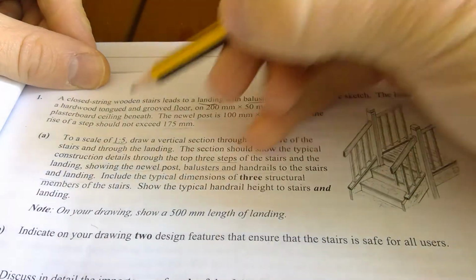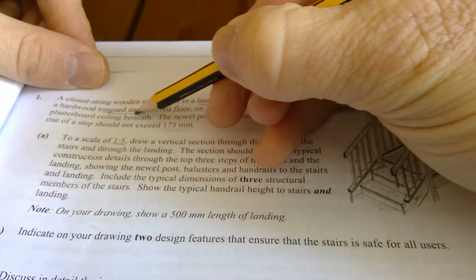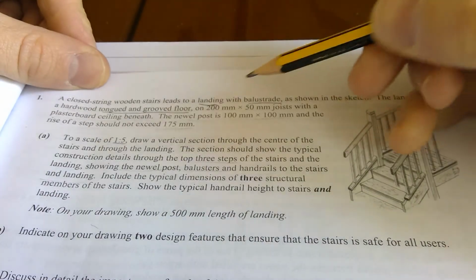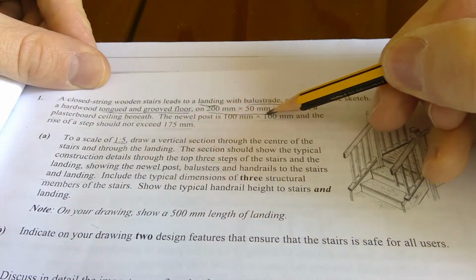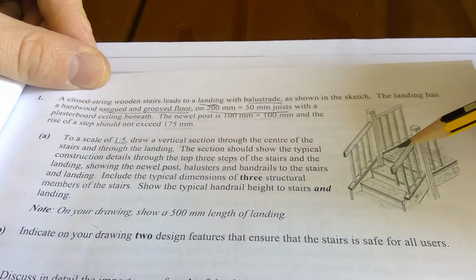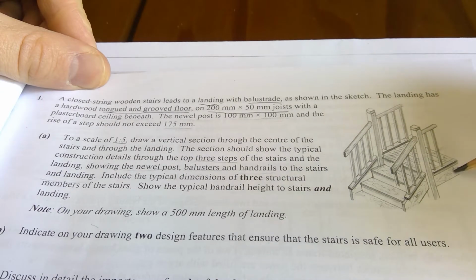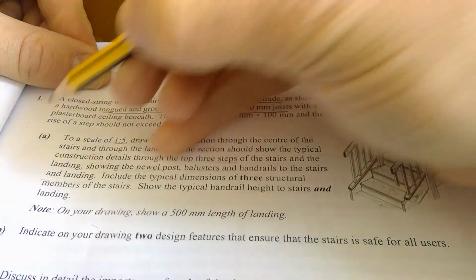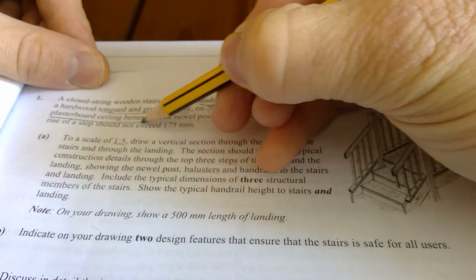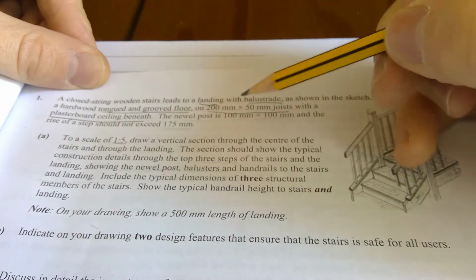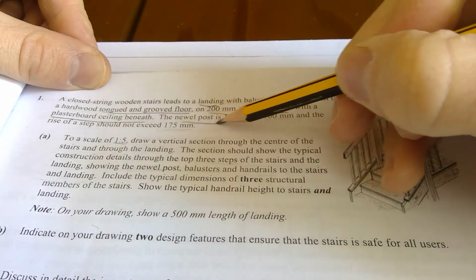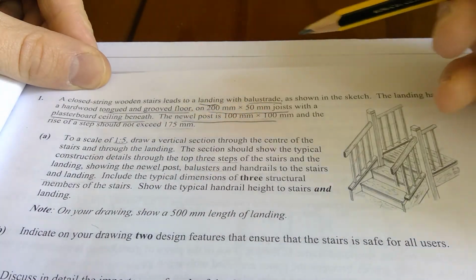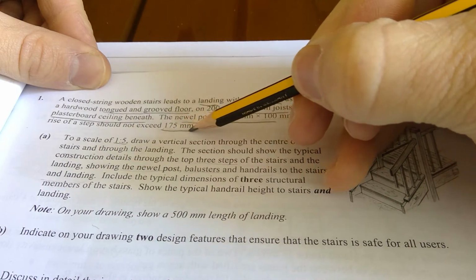The landing has a hardwood tongue and groove floor, I'm going to underline that, on 200 by 50mm joists. We have a hardwood floor here, and you can't see the joists because they're covered, but there's joists underneath supporting it, with plasterboard underneath that must be drawn in. The newel post is 100mm by 100mm, and the rise of a step should not exceed 175mm.